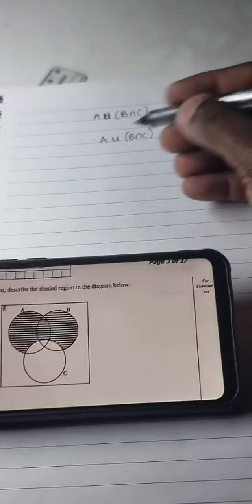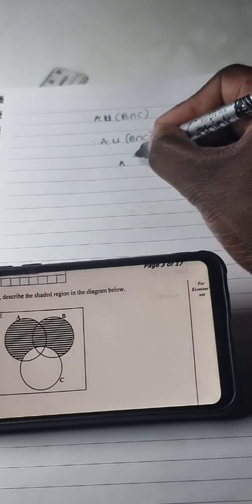So, what do you think your answer will be? What's your answer? They have shaded A and B, but C, anywhere where C is touching, they have not. You have got it right, Maggie. Good job, Maggie. That's the answer. So we are saying what is in A, they have shaded it together.